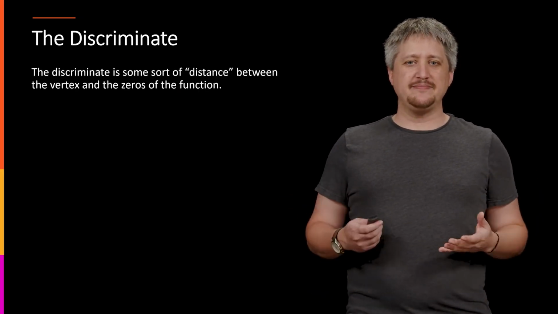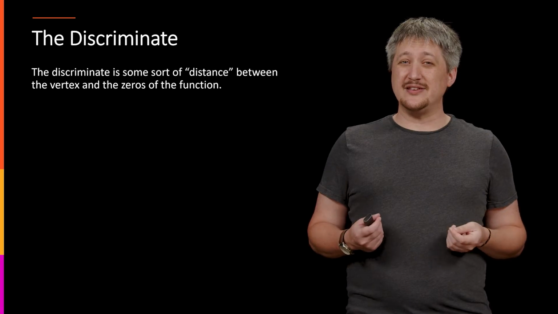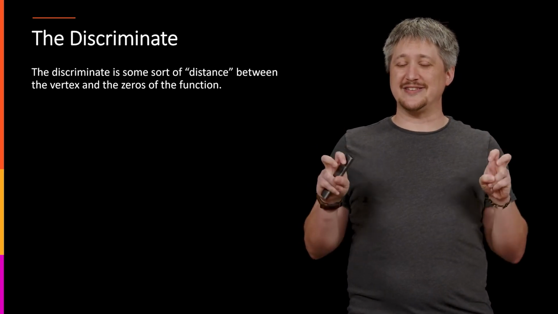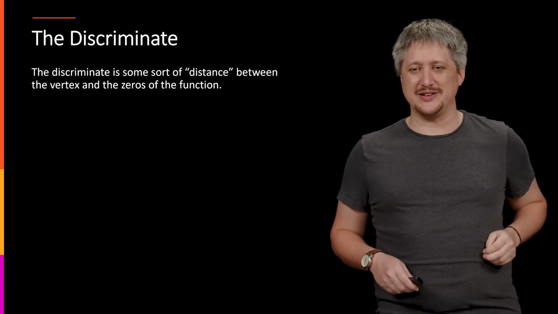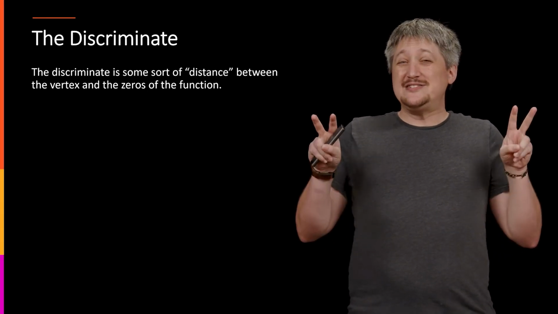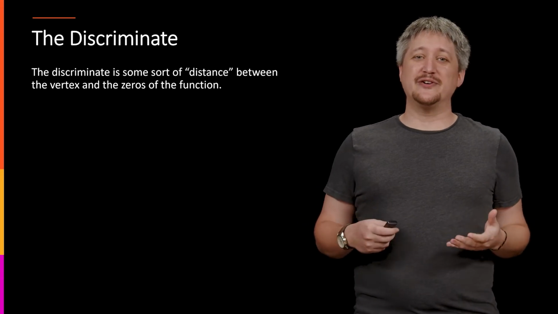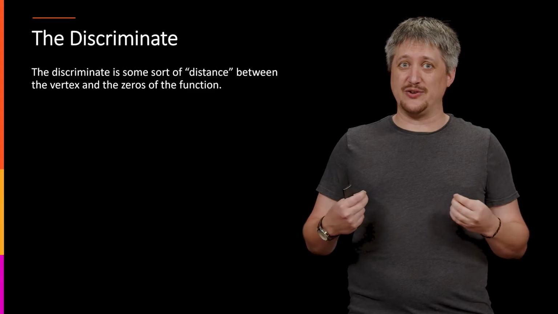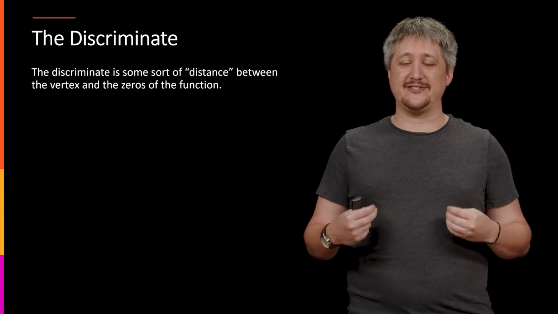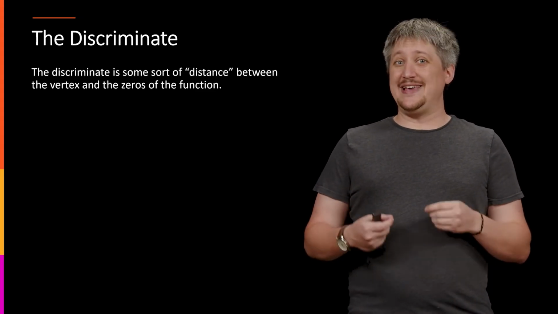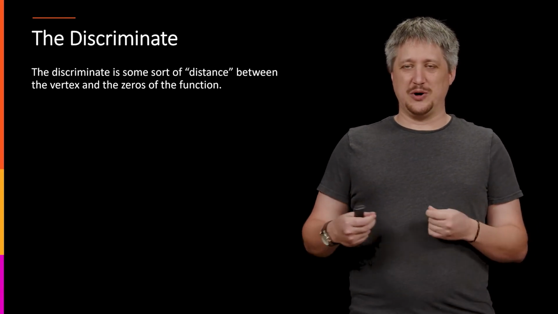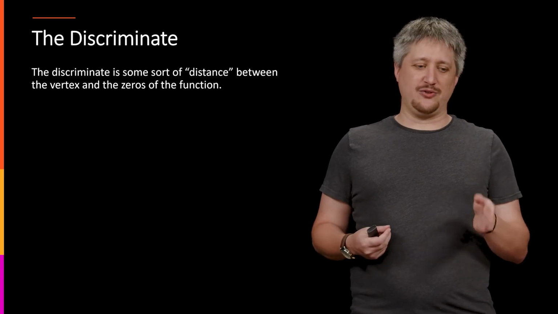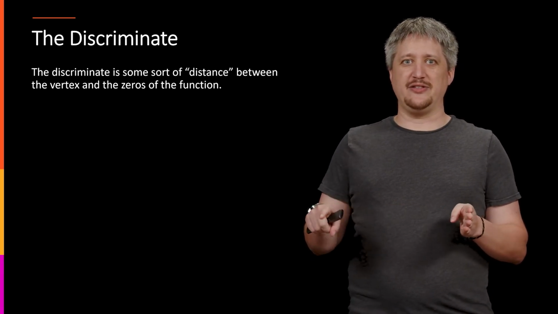So the discriminant, really the way you want to think about this is it's some sort of distance. And in fairness, I'm using those air quotes rather liberally here. But it's some kind of distance between the vertex and the zeros of the function in the x value direction, right? So horizontally, that distance. Now, to be clear, it isn't the actual distance. So if you calculate the discriminant, go all the way through and get 7, you can't look at the vertex and say, it's going to be 7 to the left and right or something.